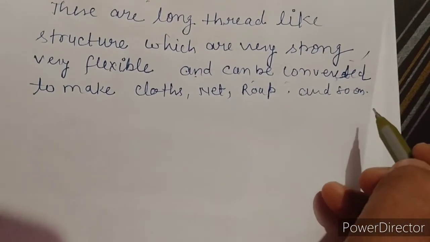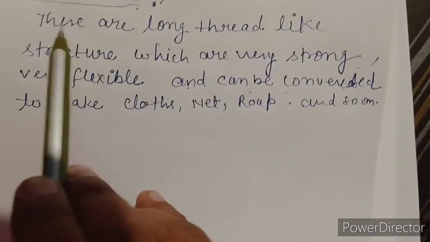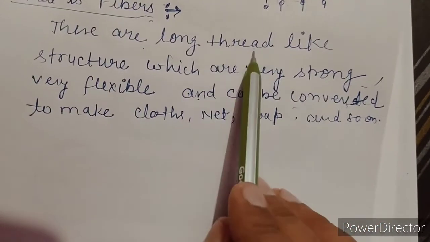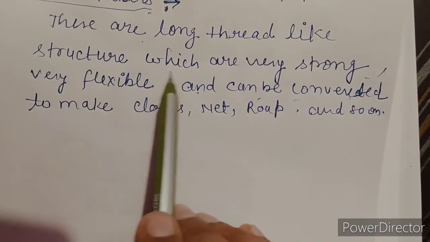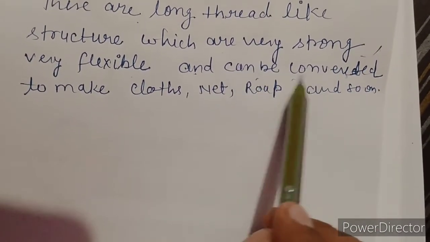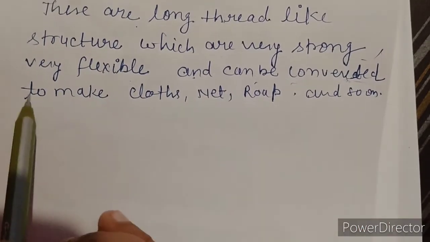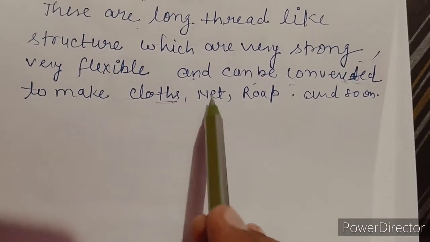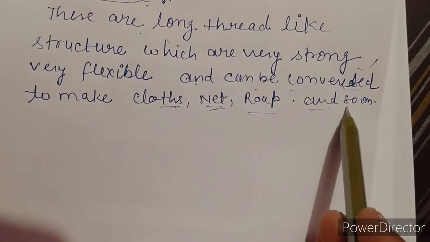So these are long thread like structures which are very strong, very flexible, and can be converted to make cloths, net, rope, and so on.